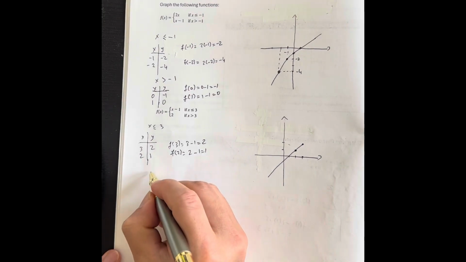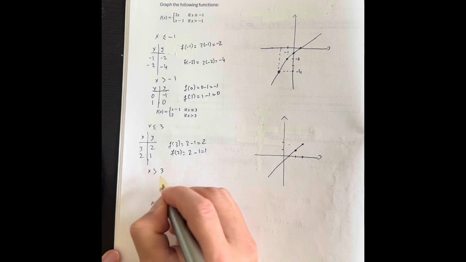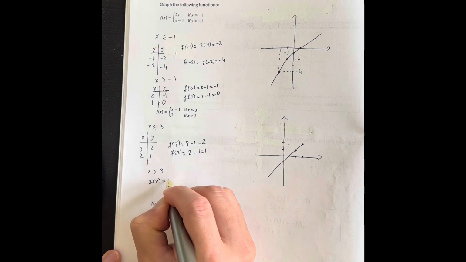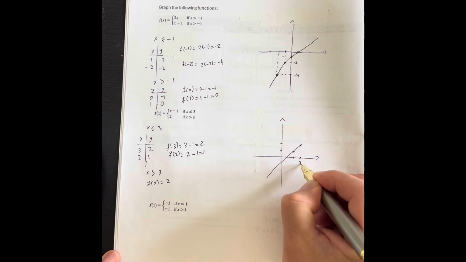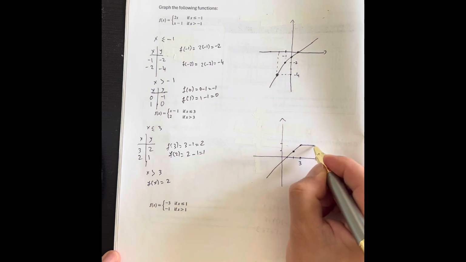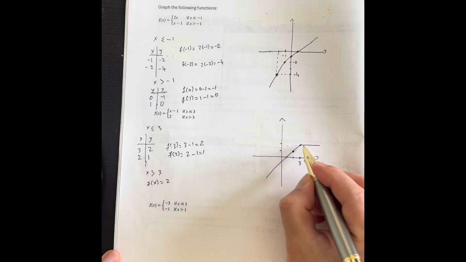Let's do the other part. So when x is greater than 3, f of x is always 2. So for this one, the y value is always 2 for x greater than 3. So that's just a horizontal line.